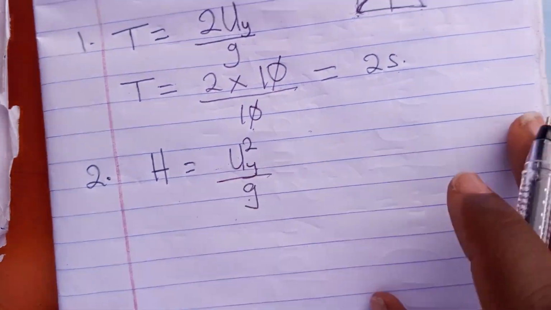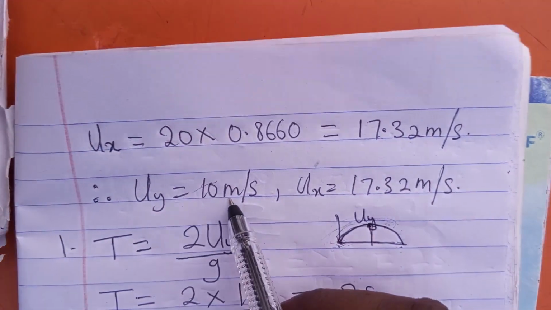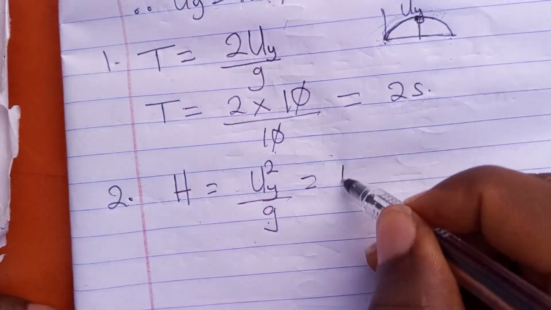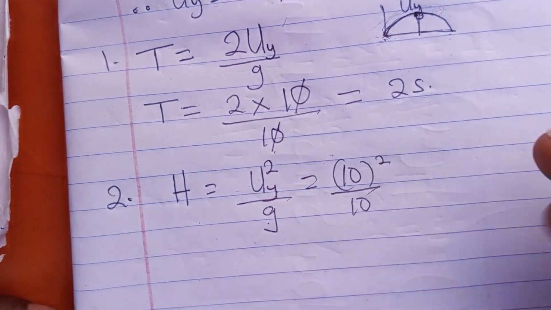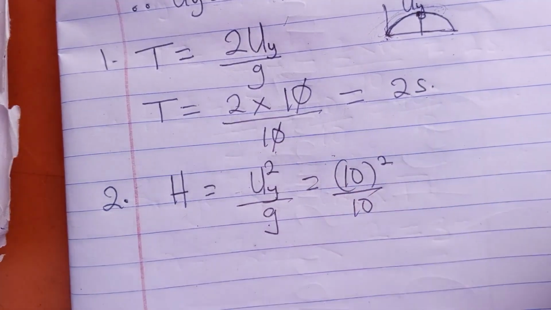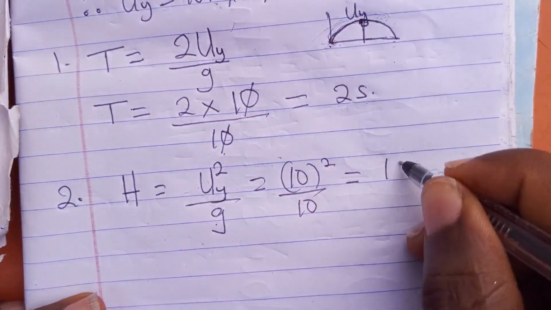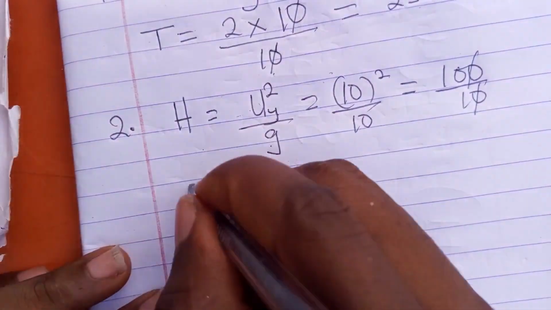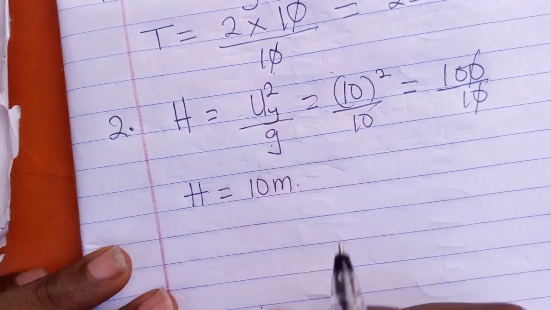This is the formula, equals uy squared over g. Our uy is 10 meters per second, so we have 10 squared over 10. Remember, we're still taking gravity as 10. So 10 squared is 100 over 10, and 0 cancels 0. So the maximum height is 10 meters.